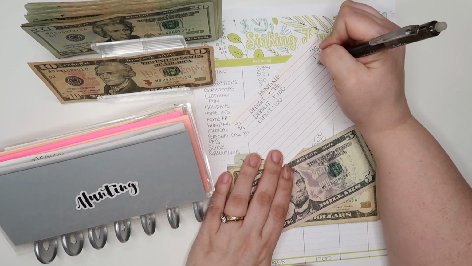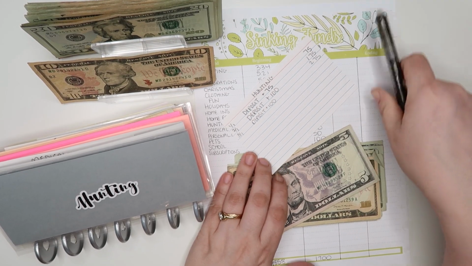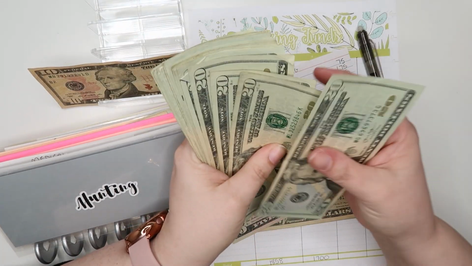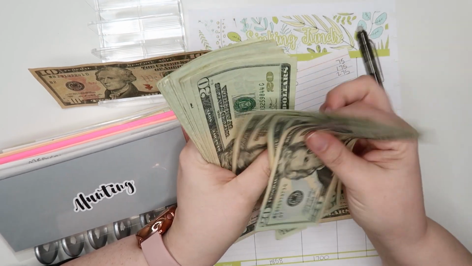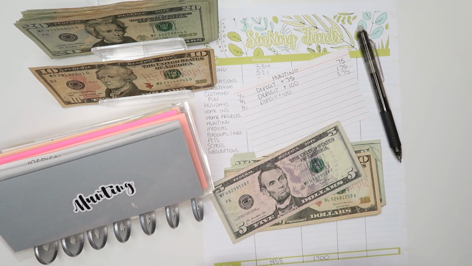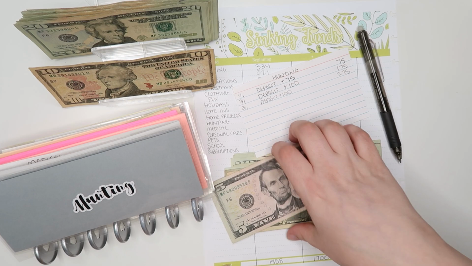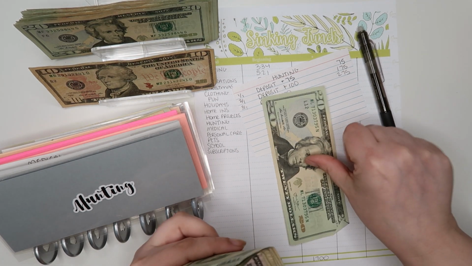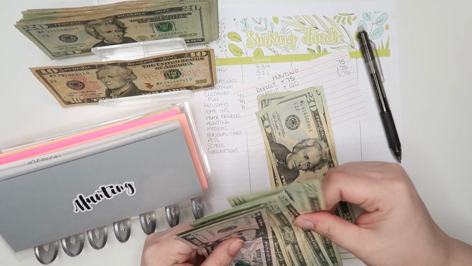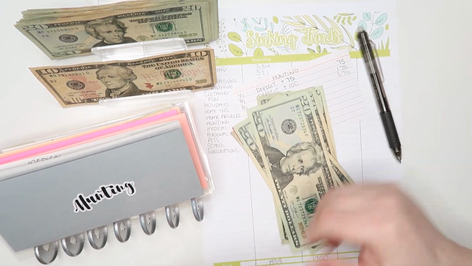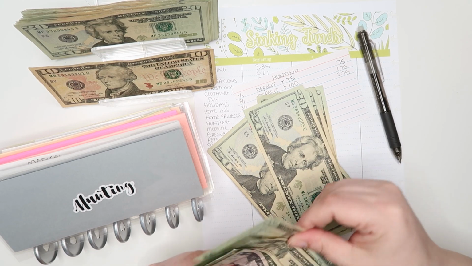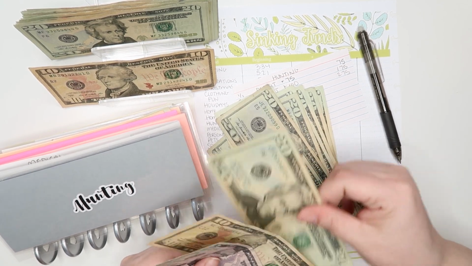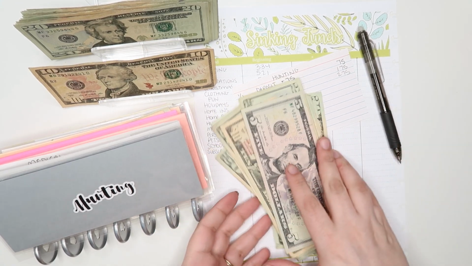And that'll give us a total of 275, which is really, really nice. My husband will be thrilled. 20, 40, 60, 80, 100, 20, 40, 60, 80, 200, 20, 40, 60, 75.